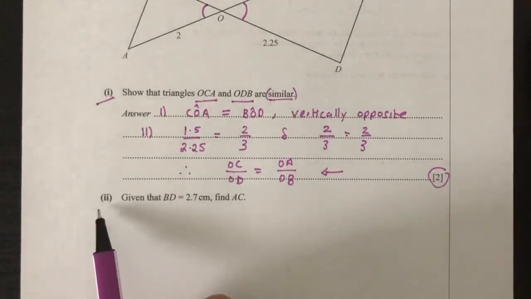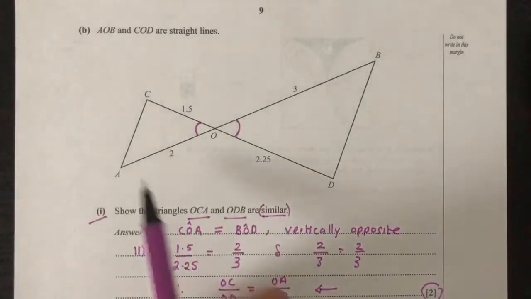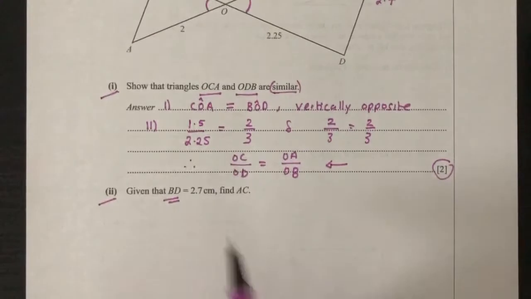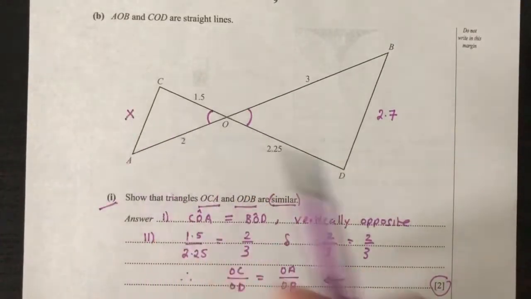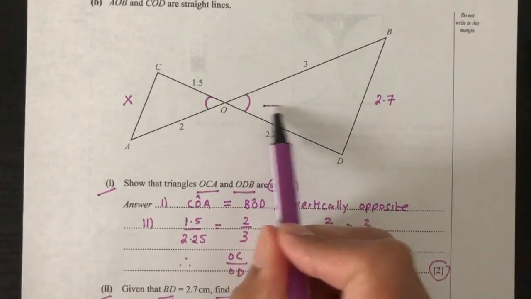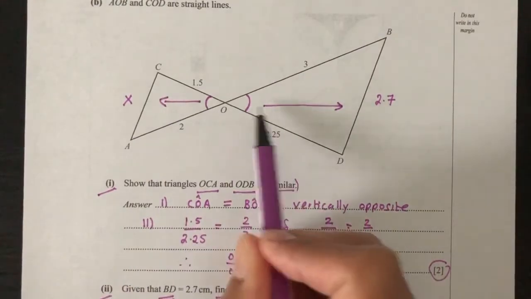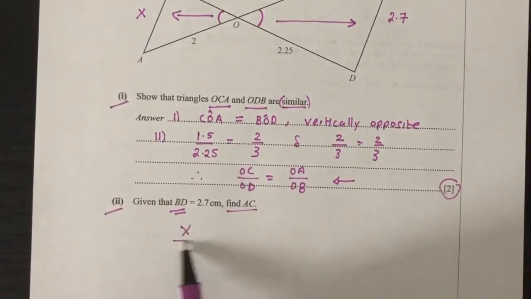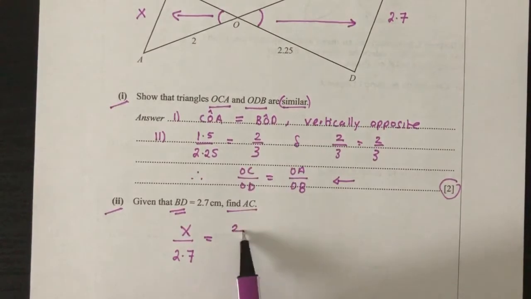Now for part 2, given that BD is 2.7, so where's BD? BD is here, 2.7. Find AC. AC will be this one. So let's call it X. Now this angle is opposite this one. This one is opposite this one, which means these two are corresponding sides. So let's take the small one. X over 2.7 is equal to the same ratio, which is 2 over 3.